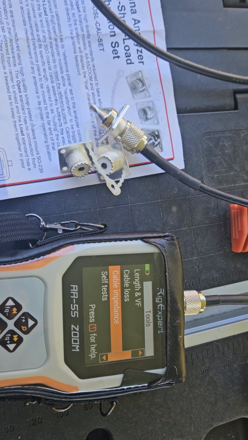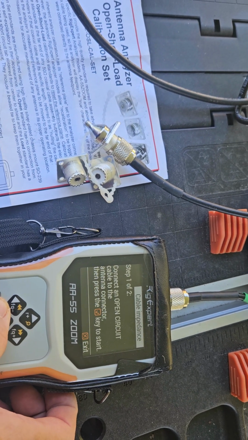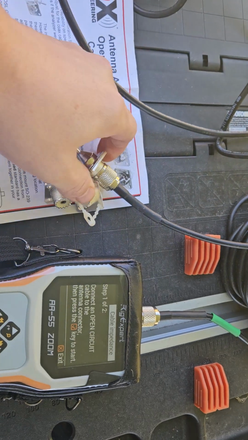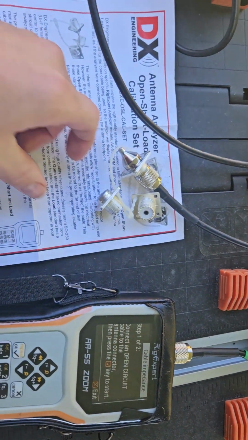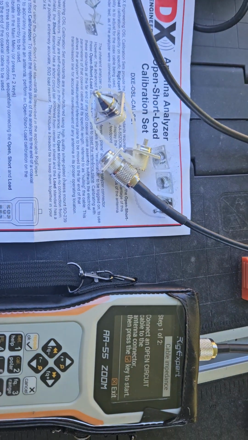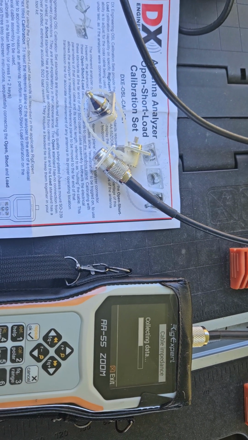So when you're working with the RigExpert here, you go to cable impedance. It's telling me I need to put an open circuit on there and then let the system run. So it's going to be difficult to do, but this is my open. So I'm going to connect this one. So I have it connected. We're just going to tell it yes. It's going to collect the data.